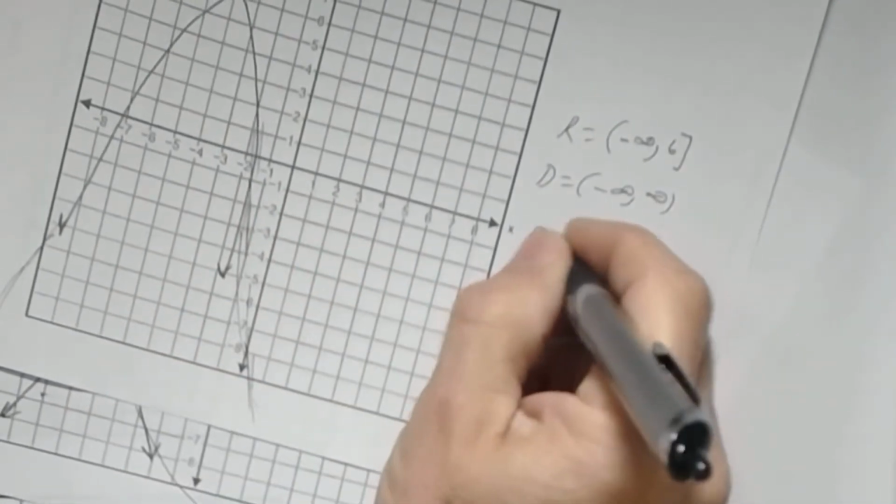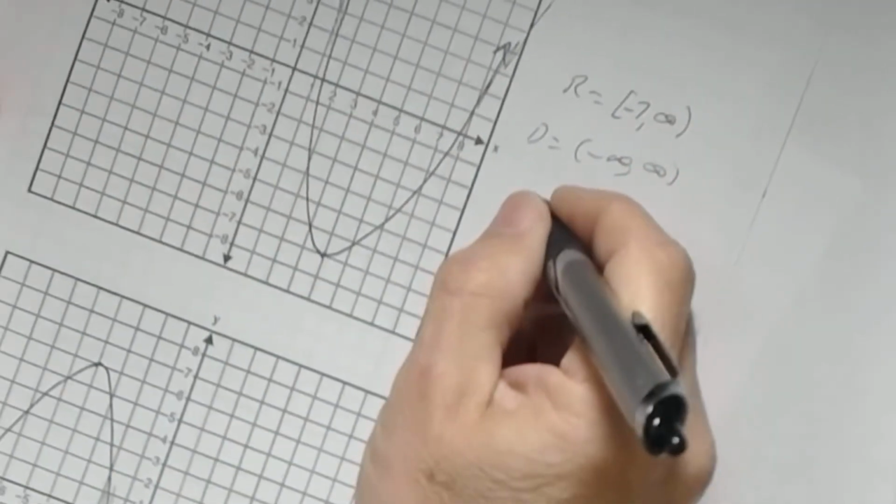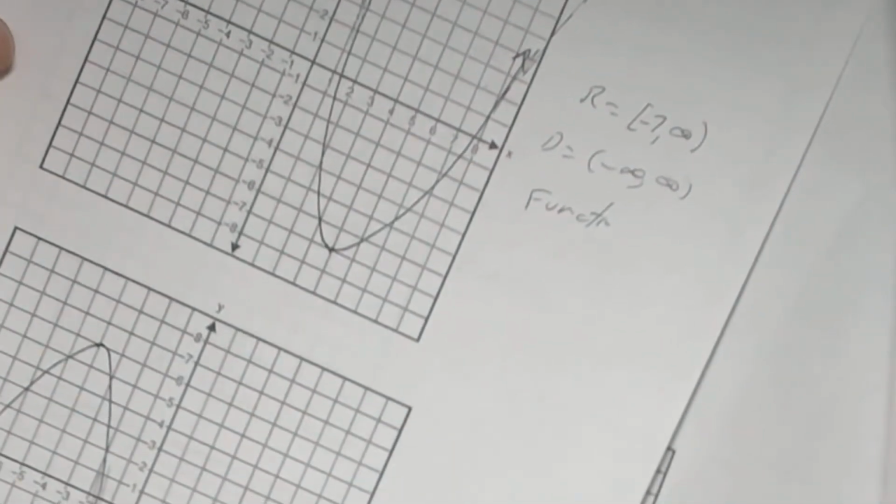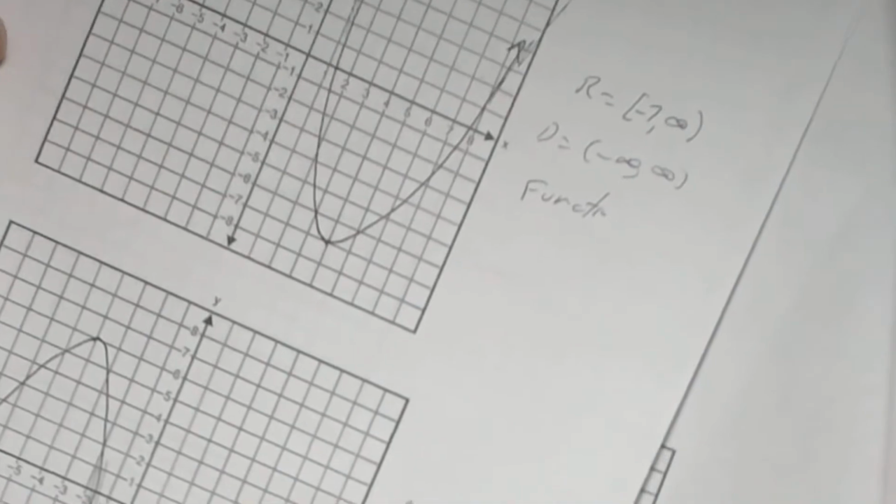Is number 6 a function? Yes. Is number 5 a function? Yes. Okay, I remember we skipped 2. Let's go to number 2. We skipped 2 problems. That was 3 and 4. We'll come back to it.